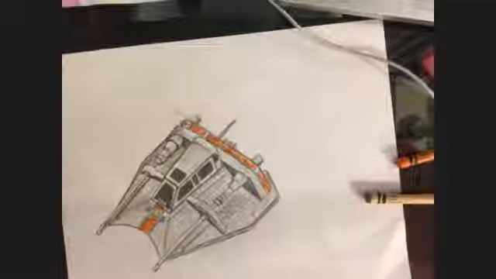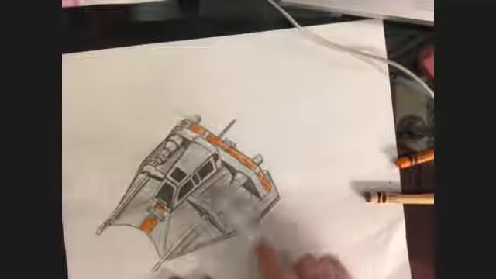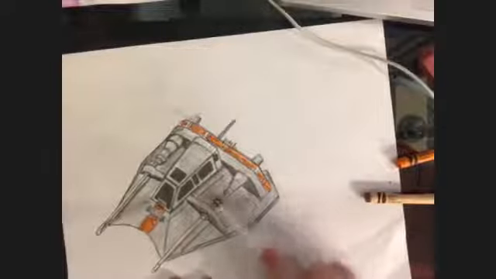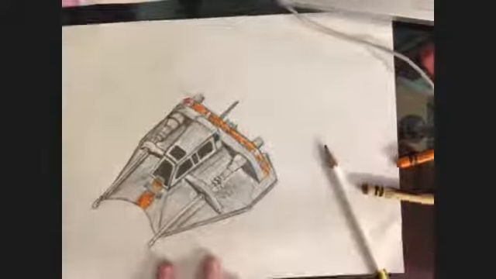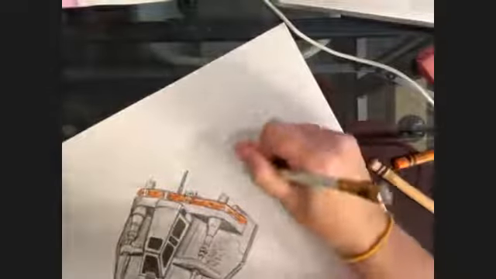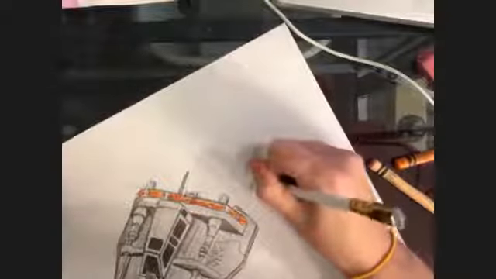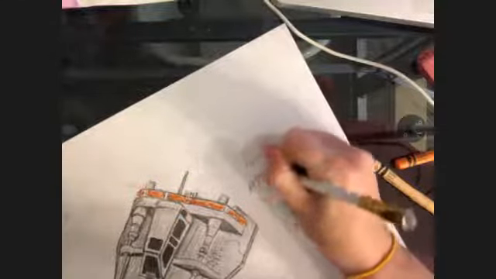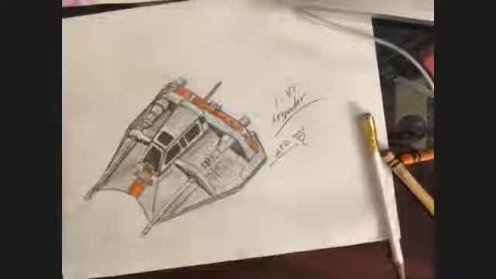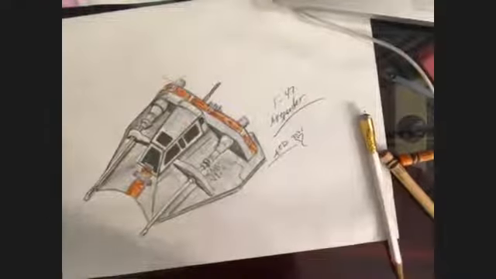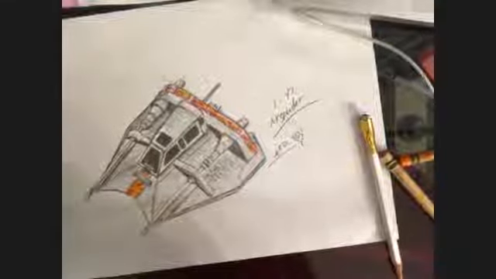How do you like it? I love it. I love all of them. All right, guys, you just did a great job today. We've got our T-47 Airspeeder, AED 2021. All right, guys, great job today. I will see you at the end of the week for something different. Very, very different. Bye.